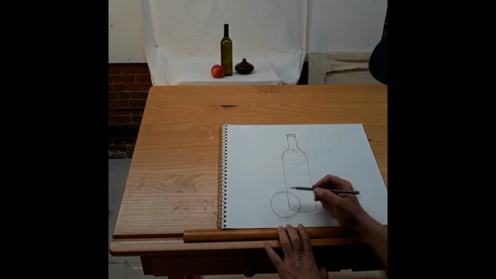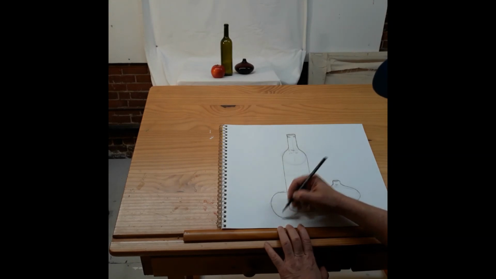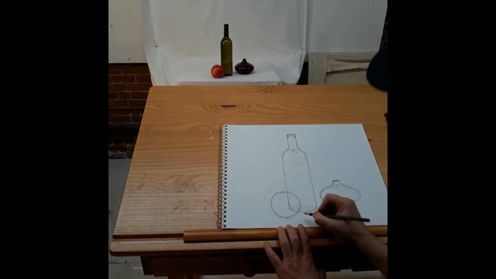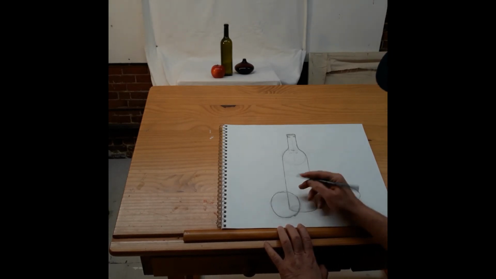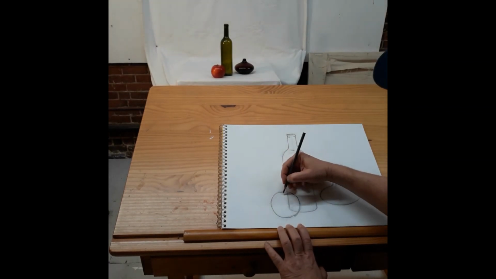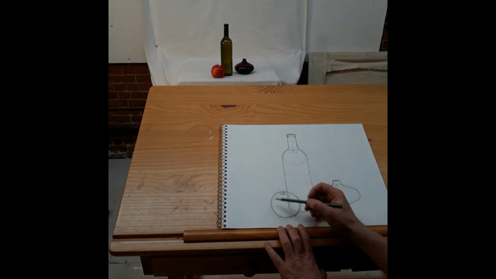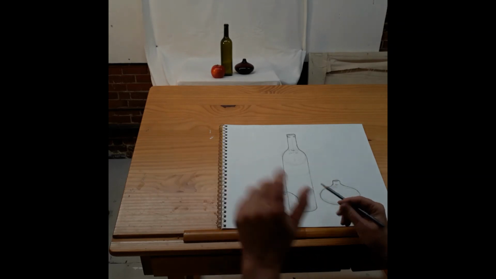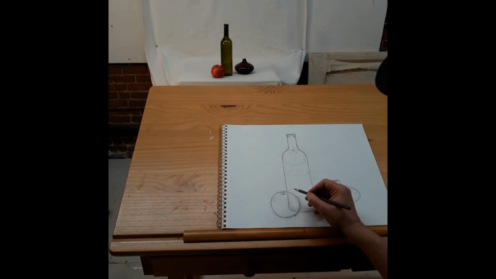Remember, any excess marks you can erase, and just trying to capture the actual profile, the outline of the apple. Darkening that up. All this can be erased eventually. And the stem, just quickly drawn. We don't need to be shading. We'll talk about that when we get into shading and value, but you have highlights and shadow areas as well.